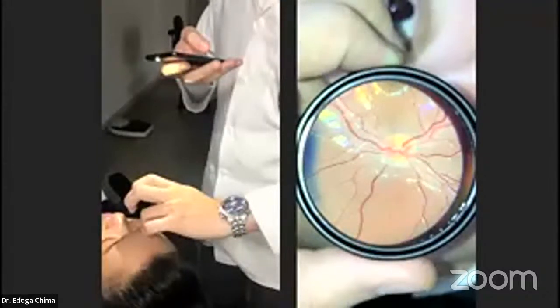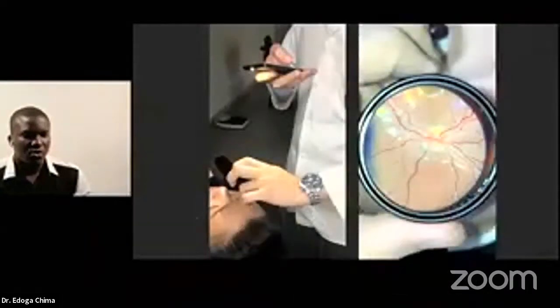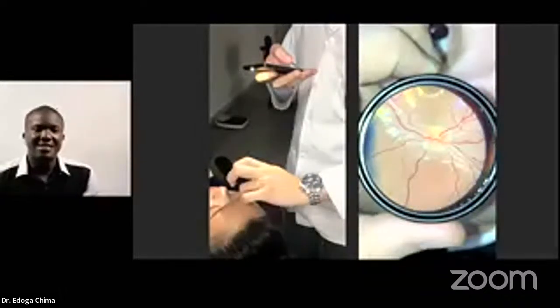The lens eye distance, which is the distance between the eye and the phone, and then the lens phone distance, which is the distance between the lens and the phone. So when you want to take this image, you are dealing with two different distances.